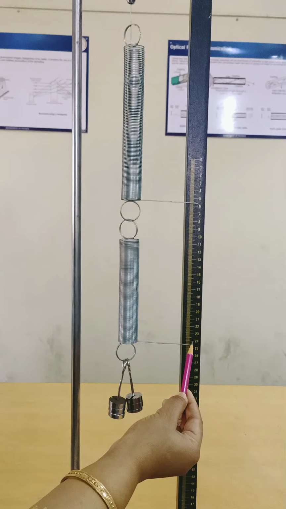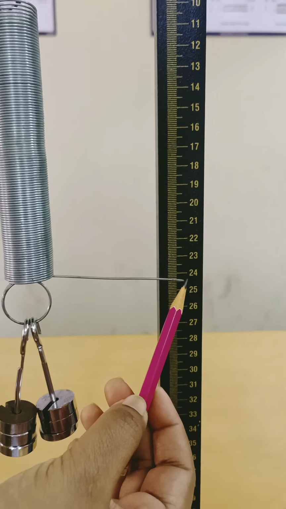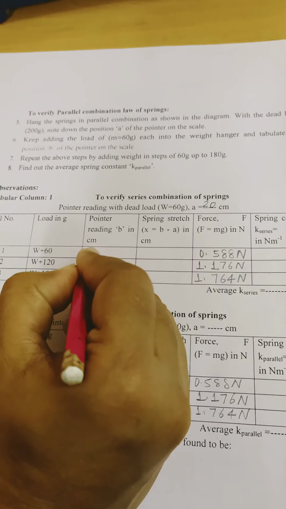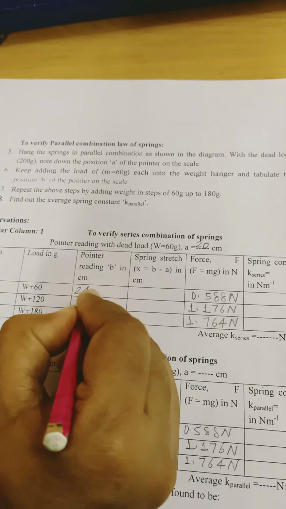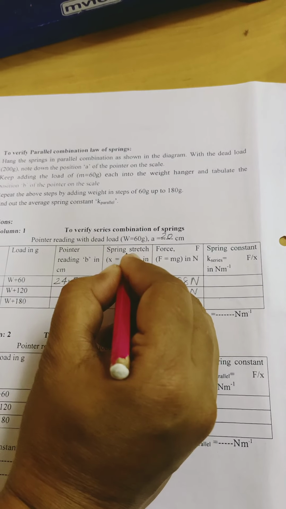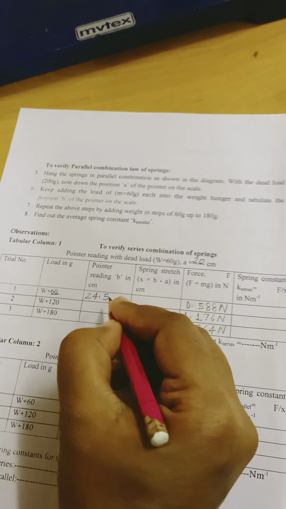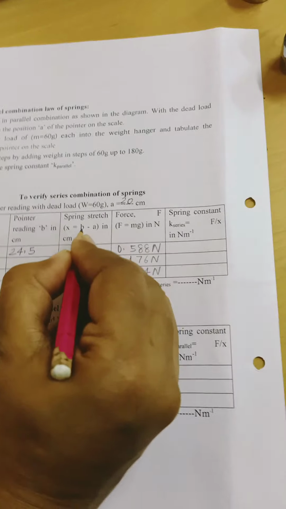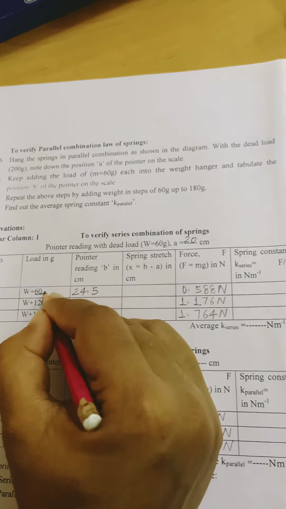Now what is the pointer reading? It is around 24.5. This pointer reading will be denoted as B. So we'll write here 24.5. Now we'll calculate the stretch produced in the spring when we add 60 gram. How to calculate? X equal to B minus A. What is B? That is the pointer reading when we are adding 60 gram.